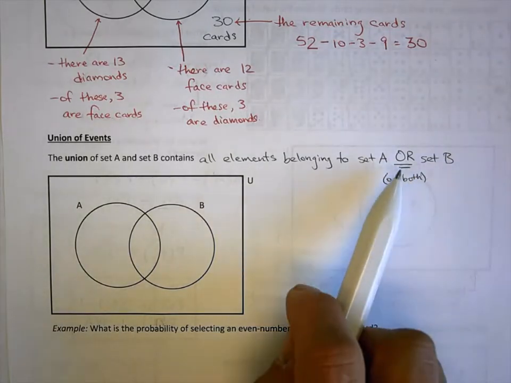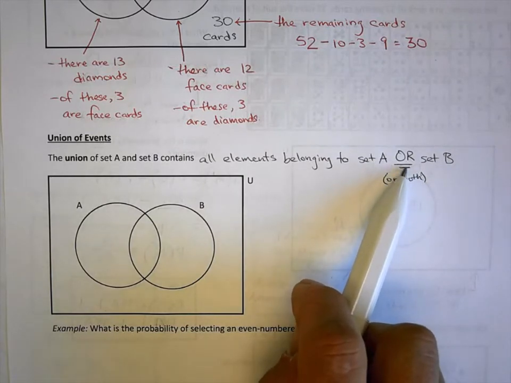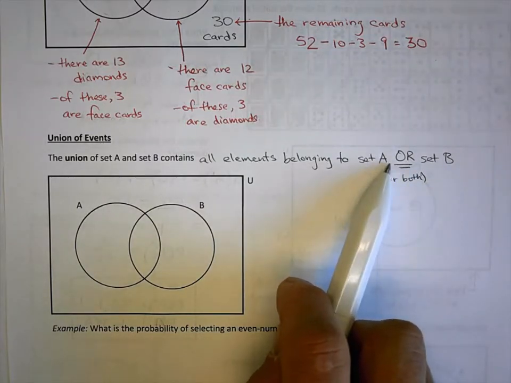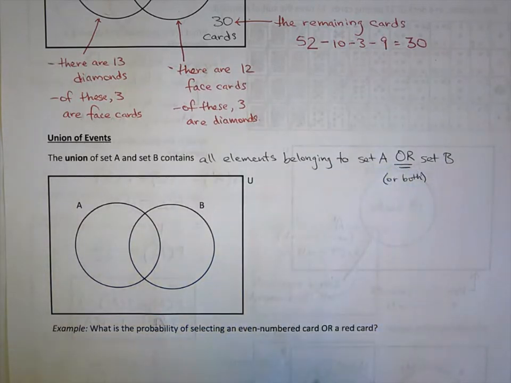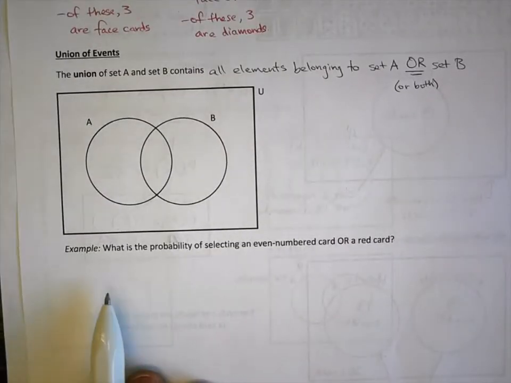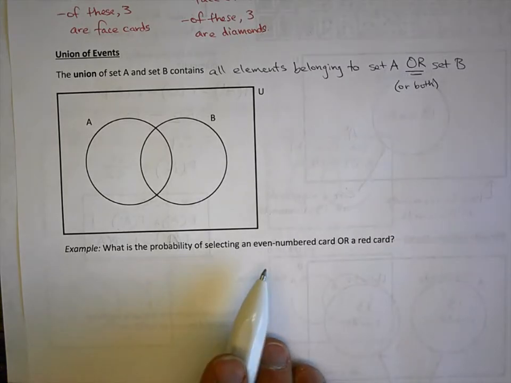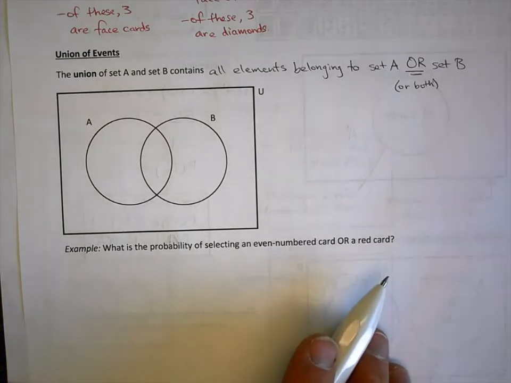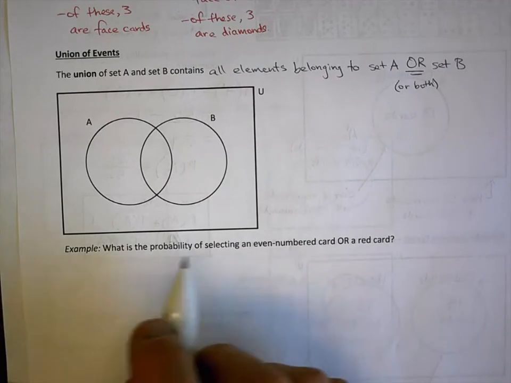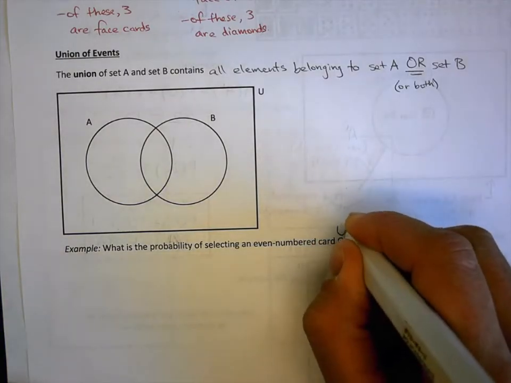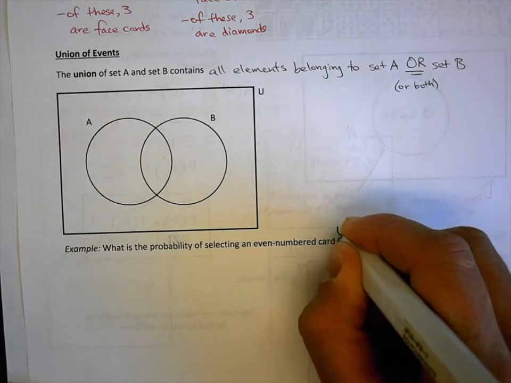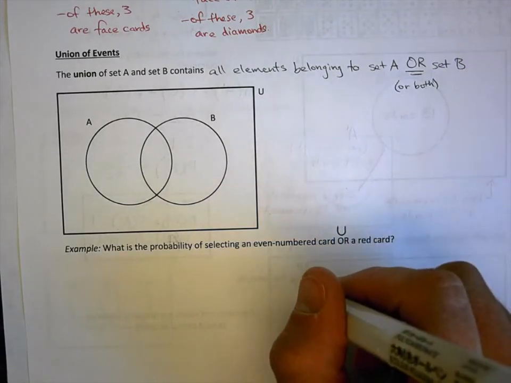And if you're doing computer programming and some logic, OR and AND gates will come up in logic for computer programming, so you might be familiar with it from there. So for example, if I go down to this question here: what is the probability of selecting an even numbered card or a red card? Well, that "or" indicates that we're talking about a union. The way we write a union is kind of this U.